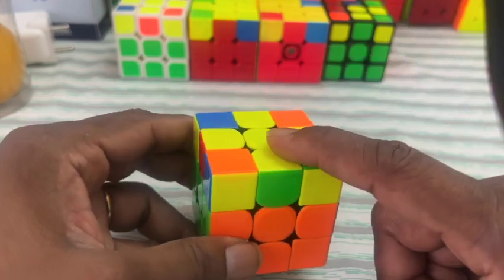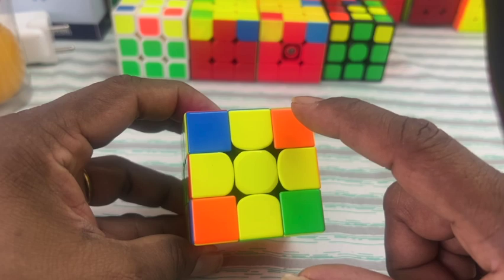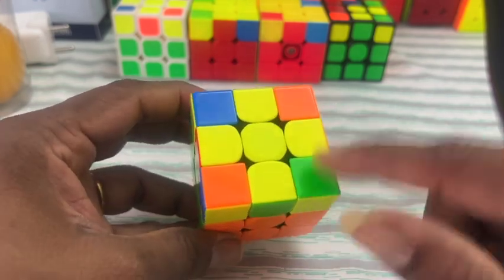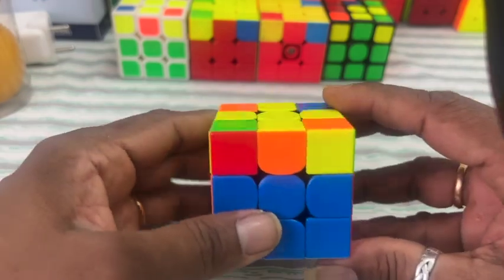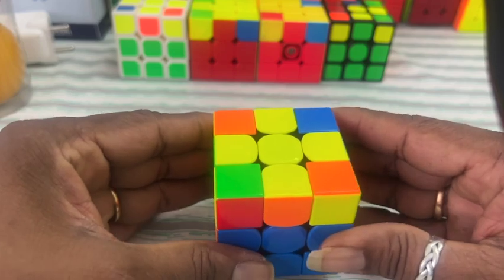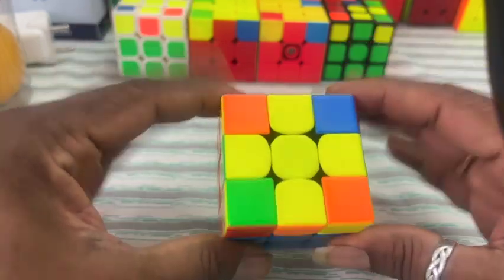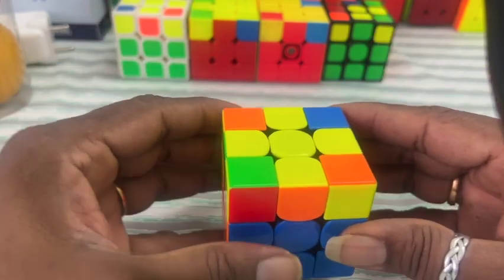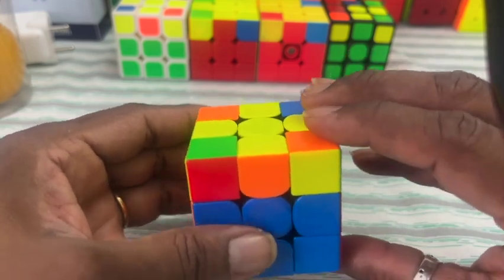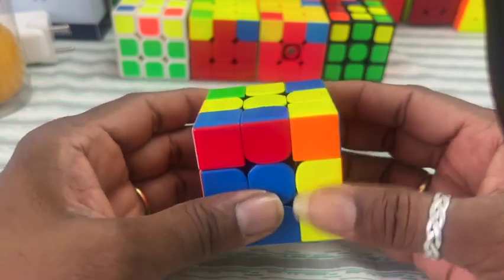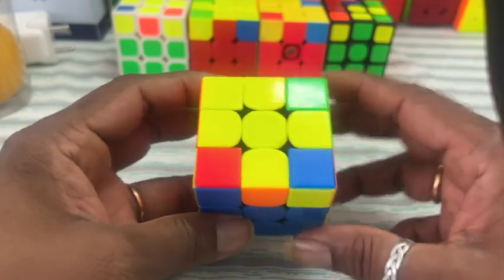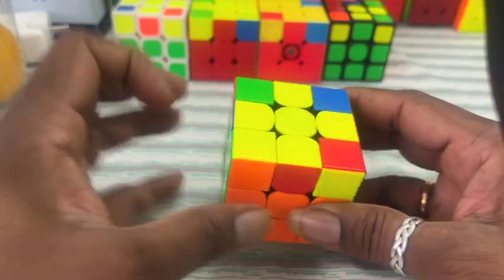Now after achieving this, we have to do the corners here. So 4 corners are there. So when you want to do the 4 corners, you have to keep any side of the corner to your front or left or whatever, just normal position, and do the fish formula. The fish formula is R U R' U R U U R'. Okay, so when you do this, we got the fish.